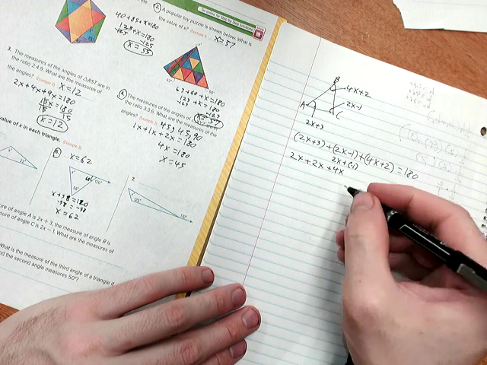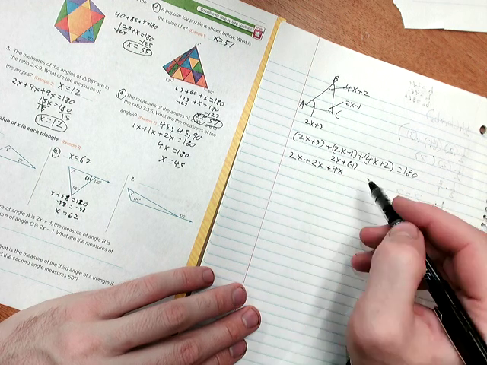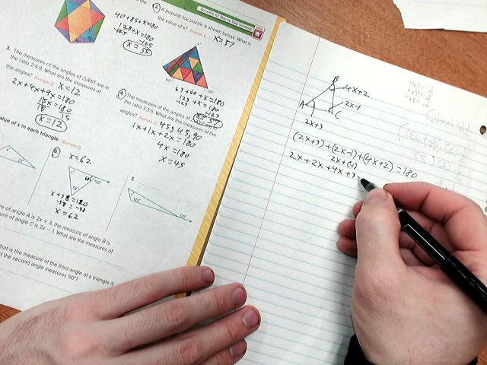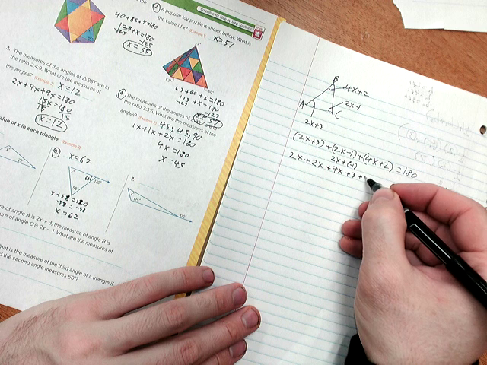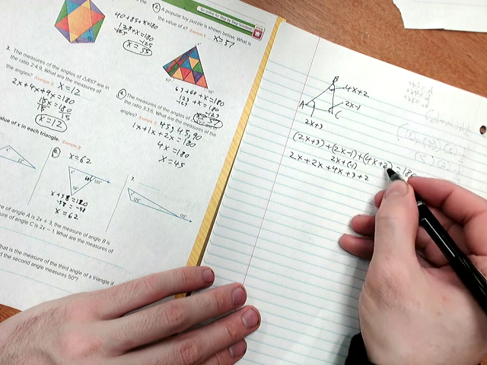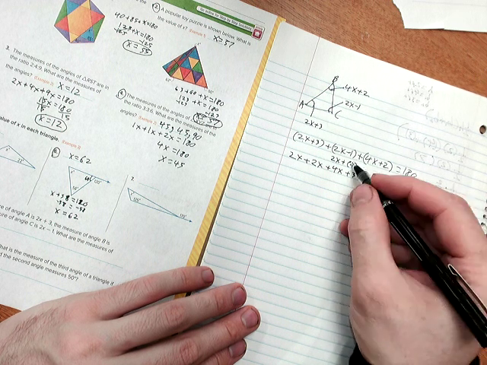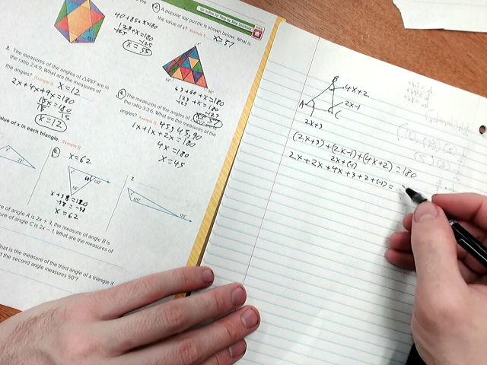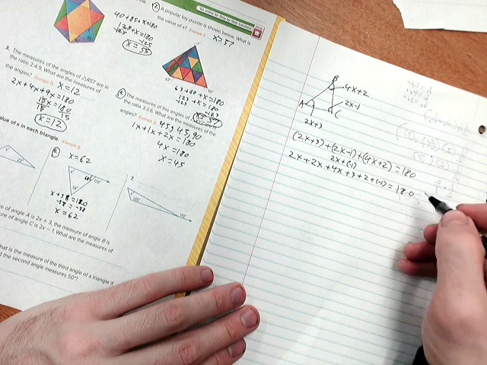And now I'm going to take care of my things that don't have x. Plus 3 plus a 2 plus a negative 1 equals 180.